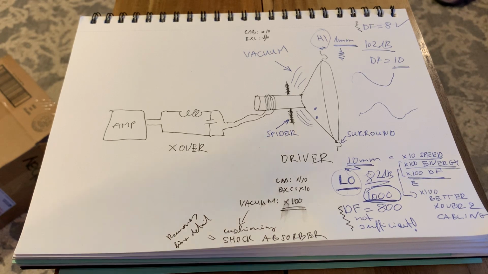Hi, this is Real World Audio, and we are at part 3 of our mini series looking at the differences between ultra high efficiency drivers, loudspeakers, and medium low efficiency loudspeakers. What's the difference between them? What requirements do they task the amplifier with? And how are they mechanically and physically different from each other? What is the work they do that's different apart from the efficiency?